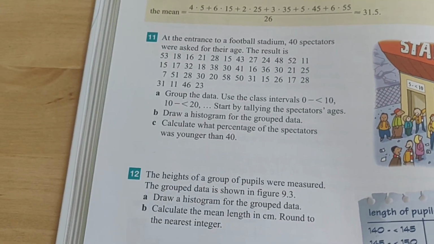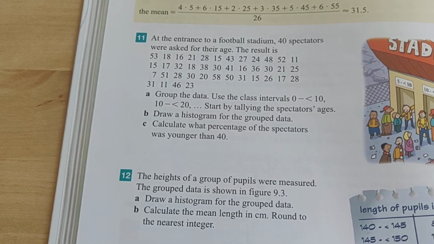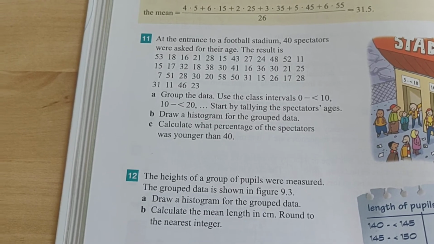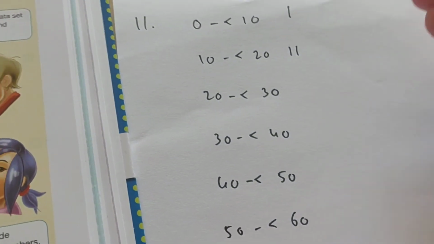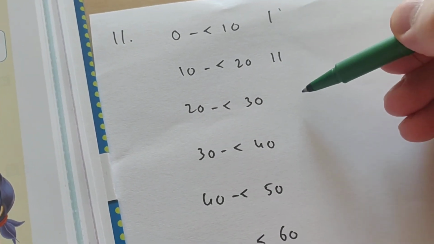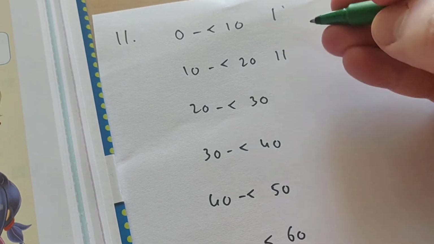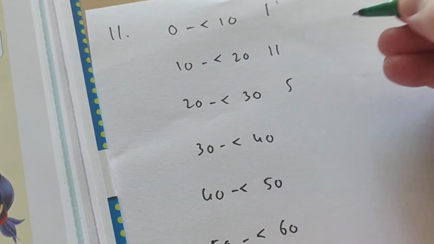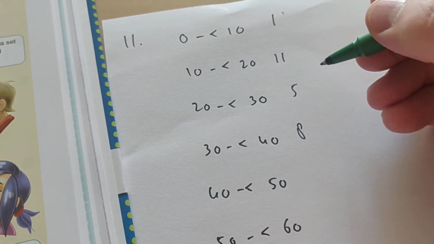Moving on to exercise C. Calculate what percentage of the spectators was younger than 40. Okay, so this is how you do that. It says in total there are 40 spectators, so you need to count what you have here, and then here, and here, and then you have the total number of people below 40. So let's just fill in something random. I'm going to fill in 5 here, I'm going to fill in 8 here. This is just random, so it might not be correct.